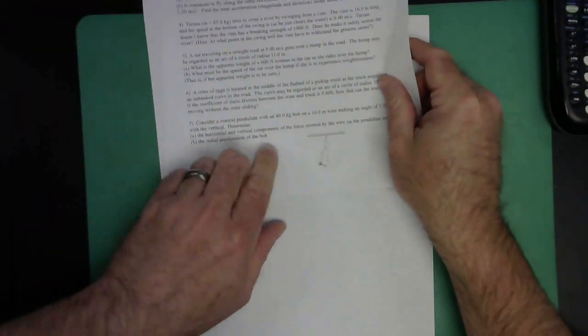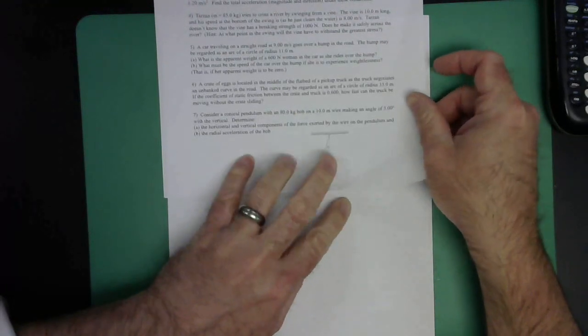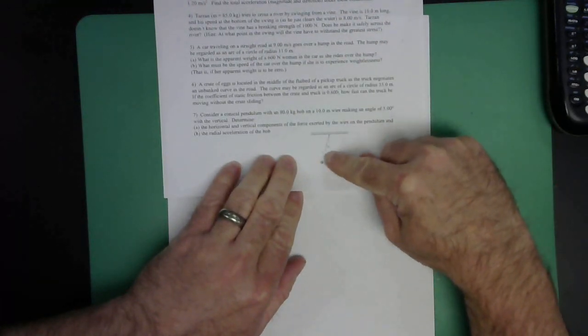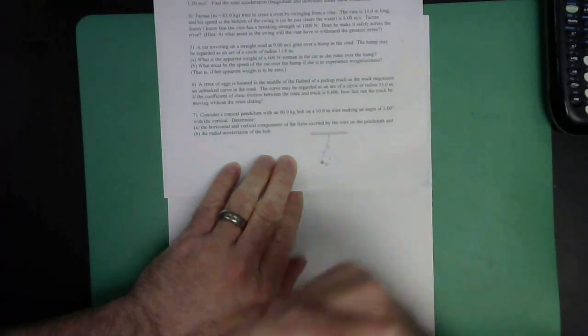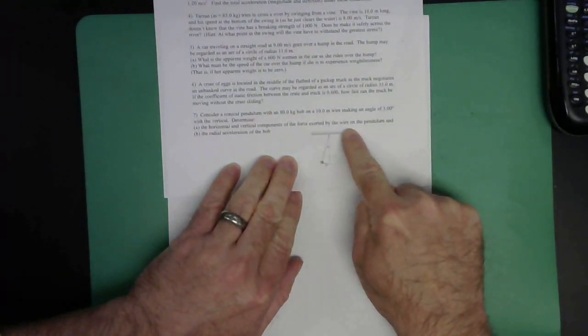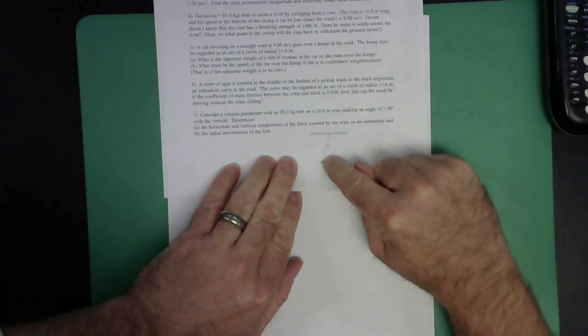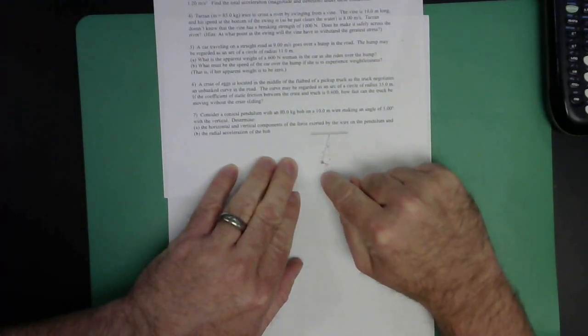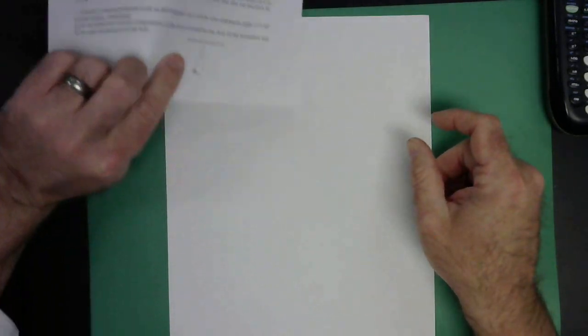Alrighty, so I've got a conical pendulum with an 80-kilogram bob, that's the mass on the end of the string, the pendulum bob, on a 10-meter wire, making an angle of 5 degrees with the vertical. Find the horizontal and vertical components of the force exerted by the wire on the pendulum bob and the radial acceleration of the pendulum bob. There's a little picture there for you, which I'm going to draw my own, of course.